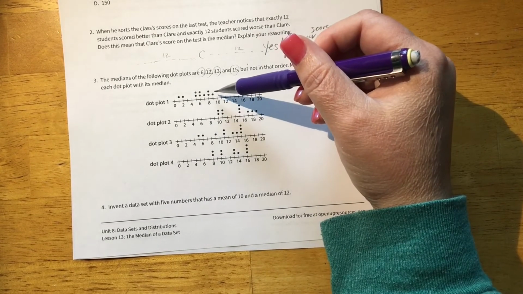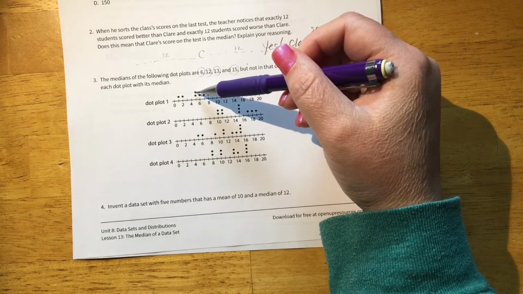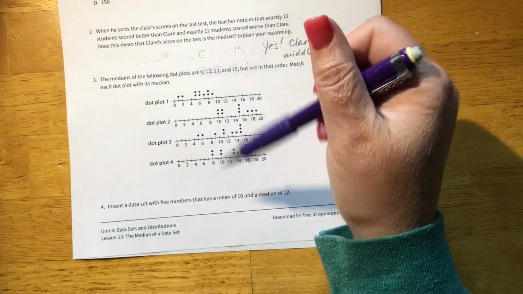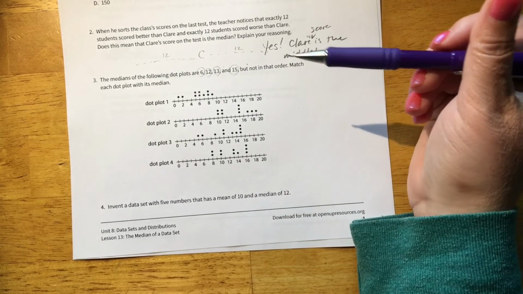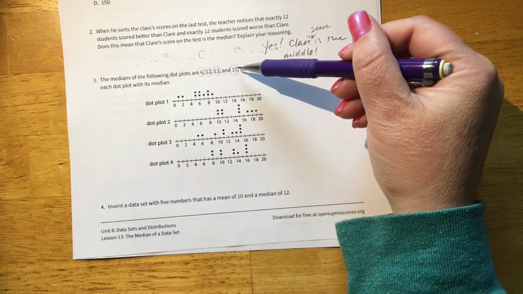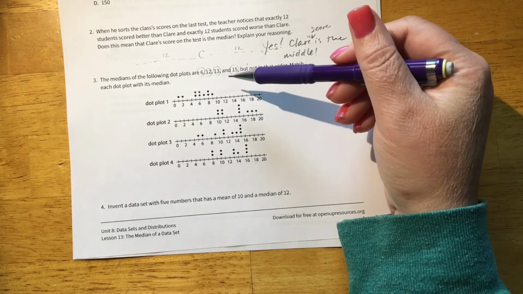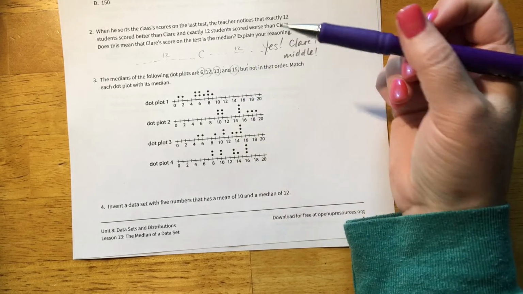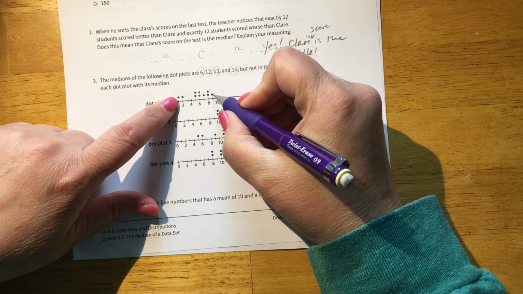Just like we did earlier in the lesson, we could list out all these data values, do a finger squeeze, and find the middle for each of these. But that seems like a lot of work, right? We already know the 4 answers. We've just got to figure out which one's which. So can we just use the dots themselves and find the middle of the dots? Let's see if we can figure that out. Maybe we can do a finger squeeze on the dots themselves.